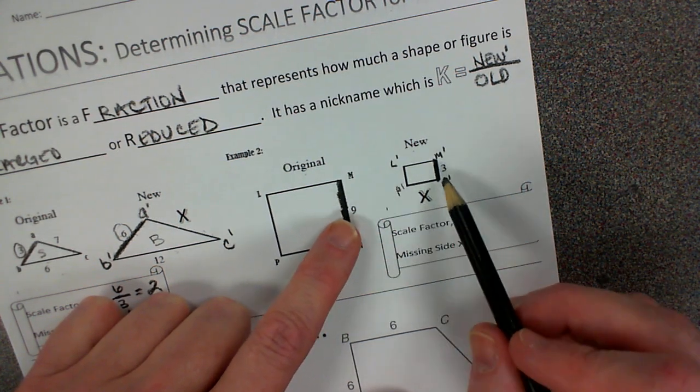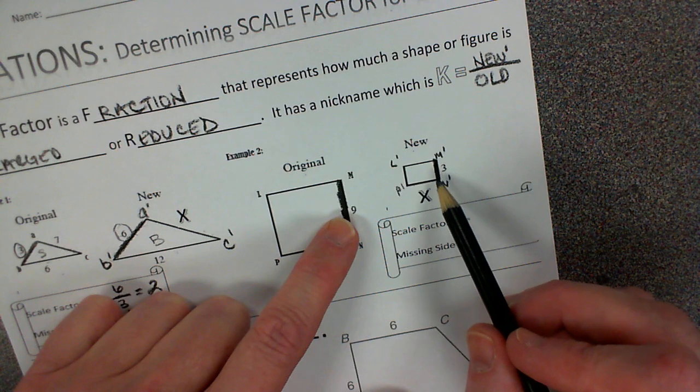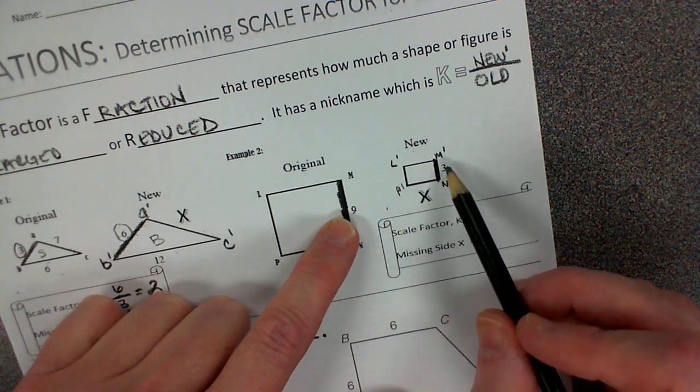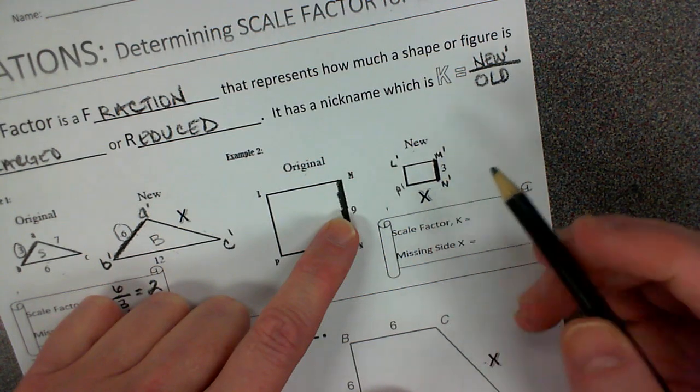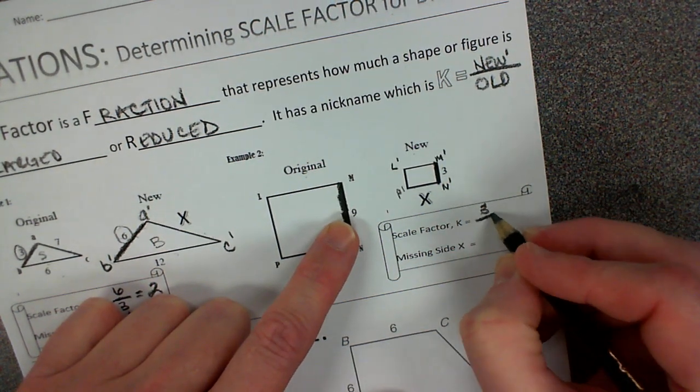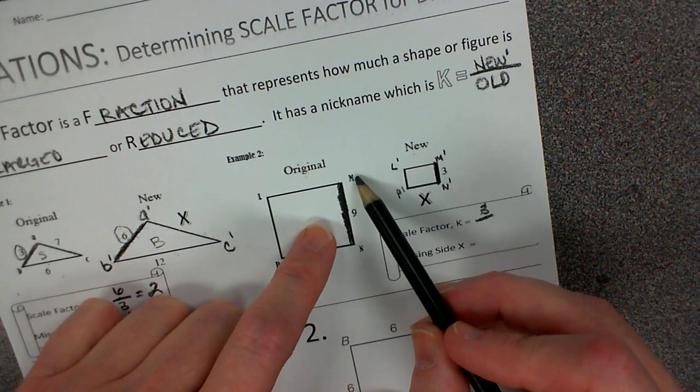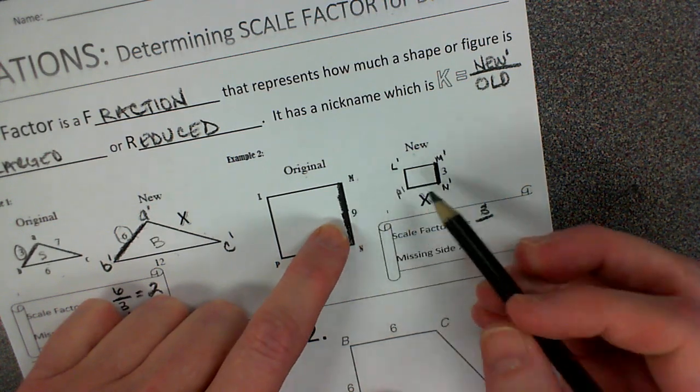It's very important that you get your numerator in the right place and your denominator in the right place, because we're going to use new first, which is 3, M prime to N prime, over old, which is M to N, 9. So 3 over 9.